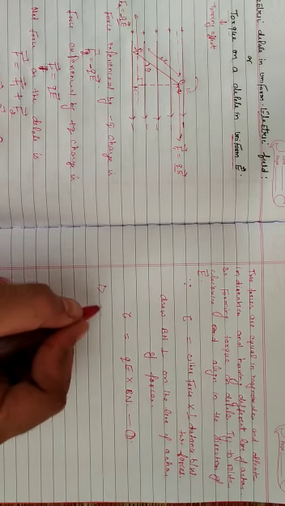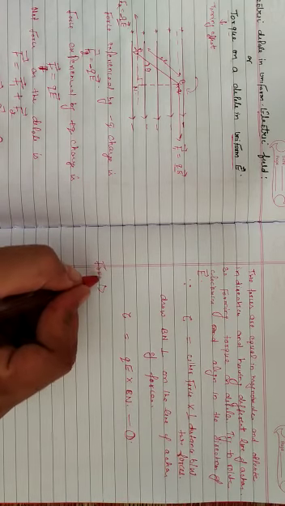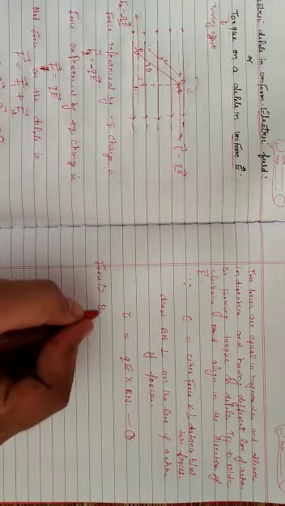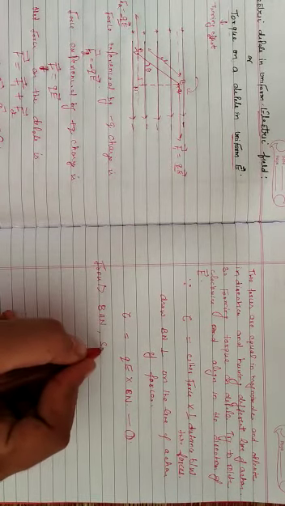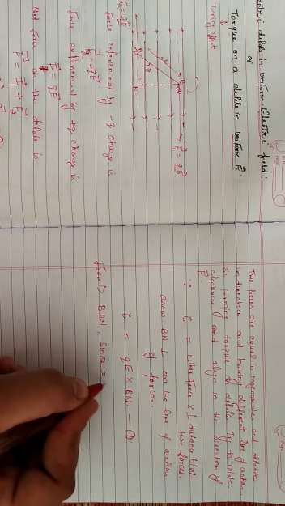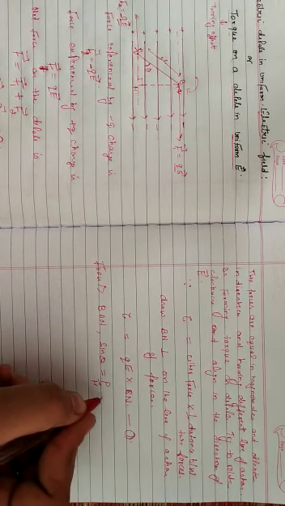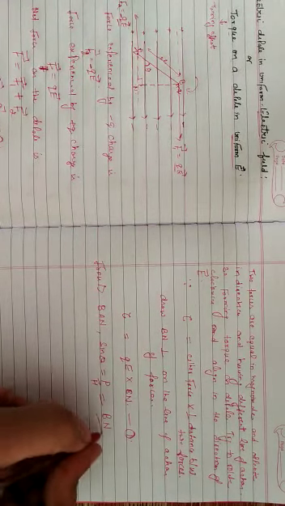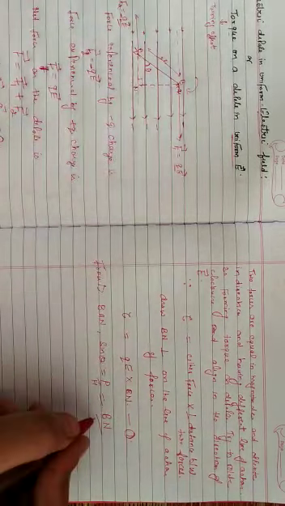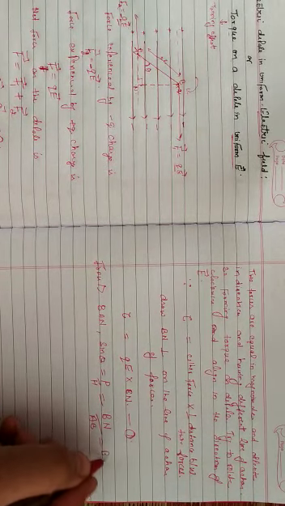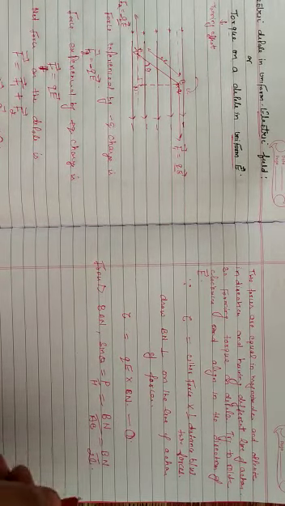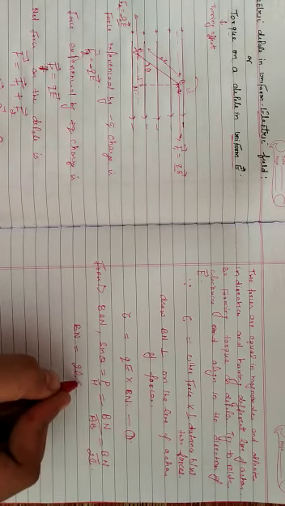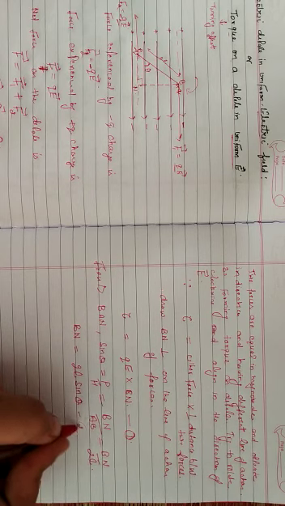Now from triangle BAN, sin theta is equal to perpendicular upon hypotenuse, that is BN upon AB, and AB is 2L. So BN is equal to 2L sin theta, equation number 2.